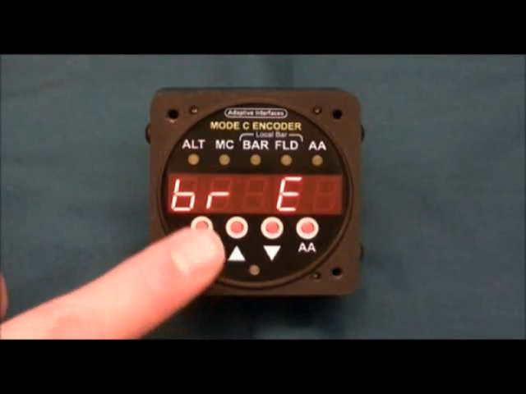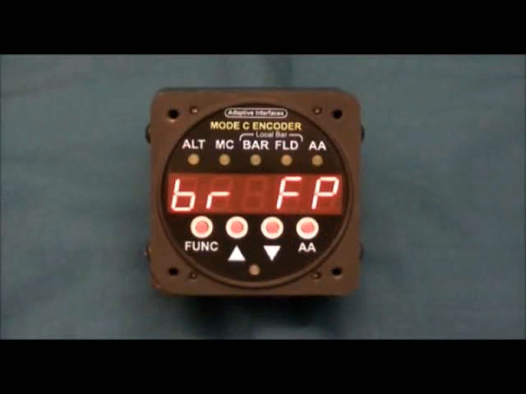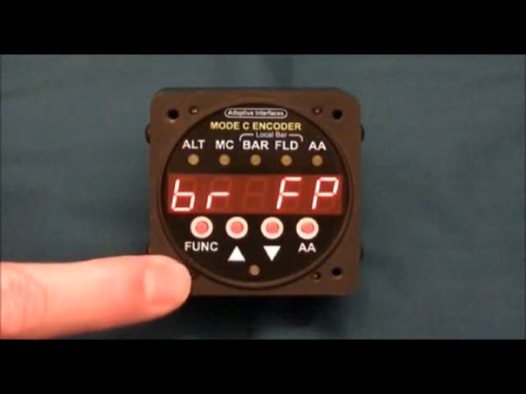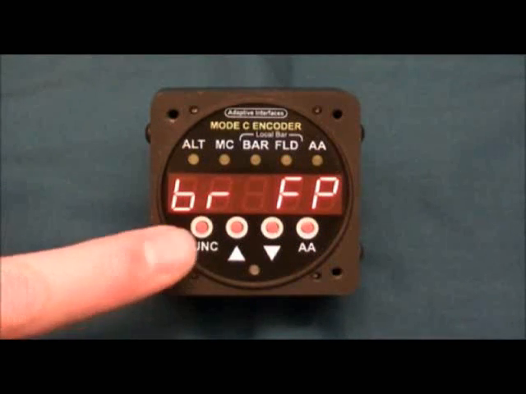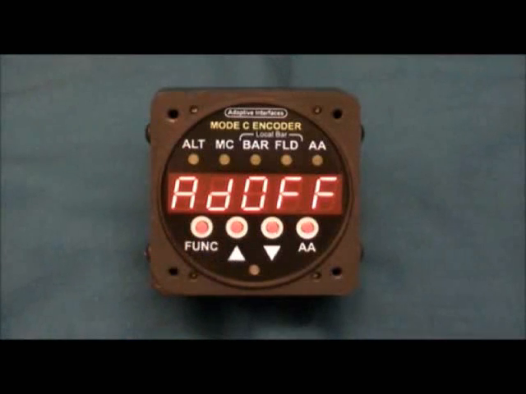Let's go ahead and bring it back to the front panel. We'll enter that, and now we're back in front panel mode. Our next function, which we can do by stepping on the function button. Right now we're in, it's a little confusing, but it means AD off. AD is an auto dim function.